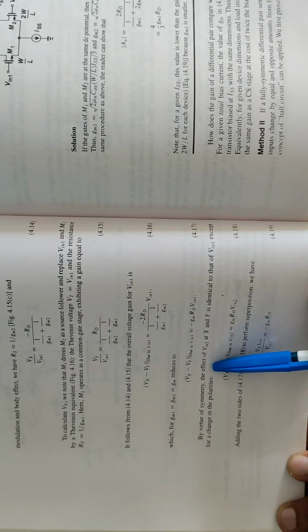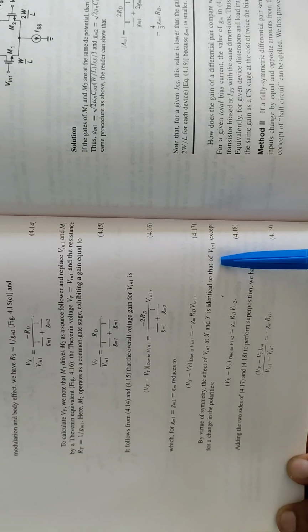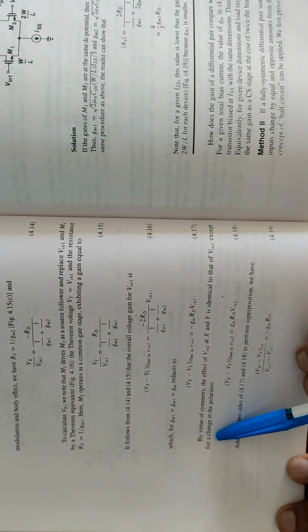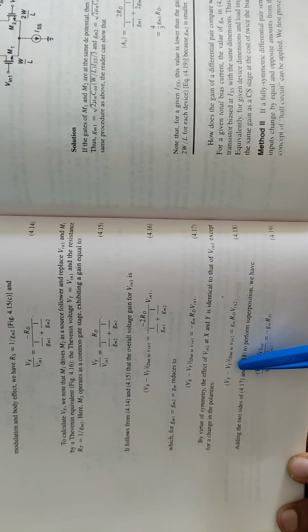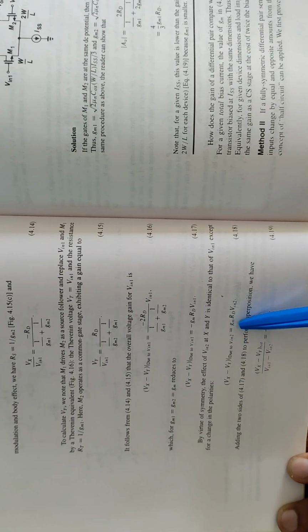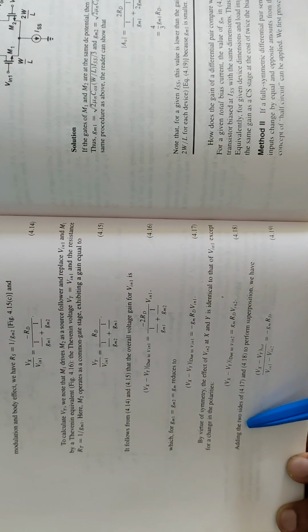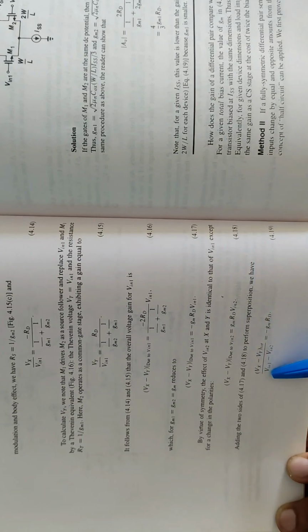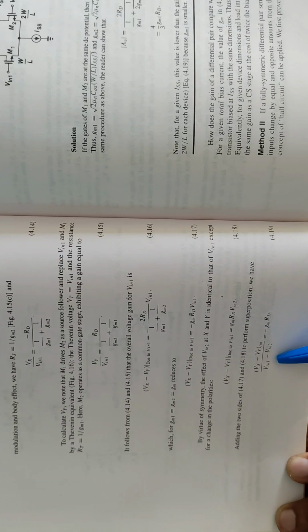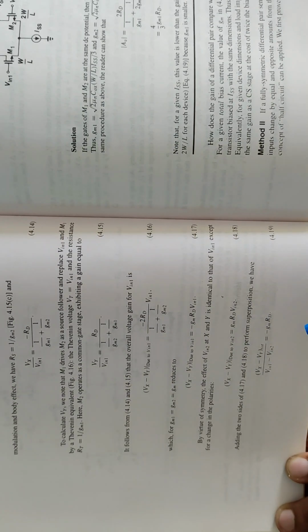By virtue of symmetry, the effect of Vin2 at X and Y is identical to that of Vin1 except for a change in the polarities. Vx − Vy due to Vin2 is equal to gm RD Vin2. Adding the two sides of the equation to perform superposition, we have (Vx − Vy)/(Vin1 − Vin2) = −gm RD.